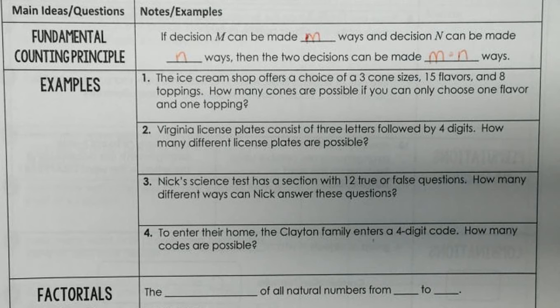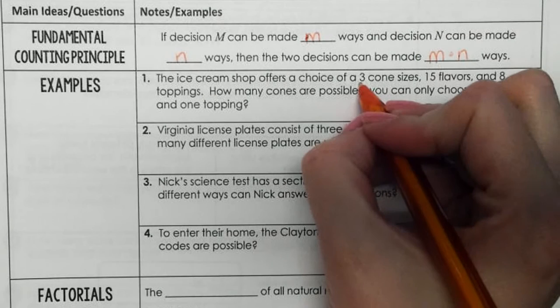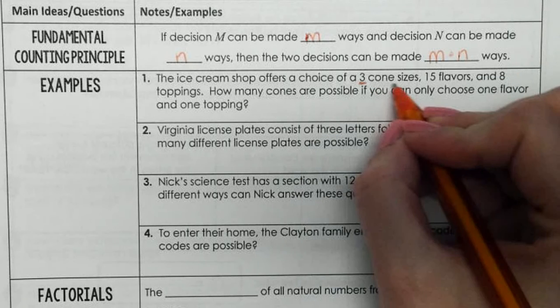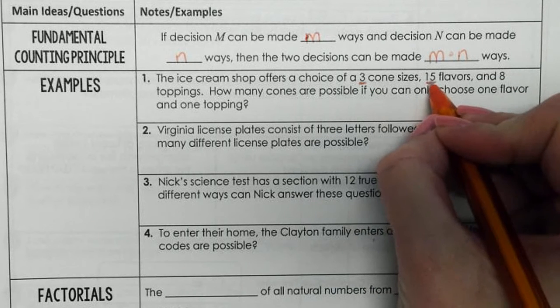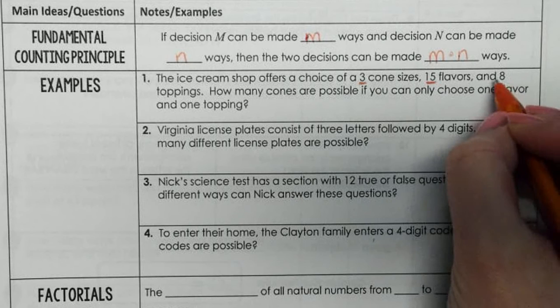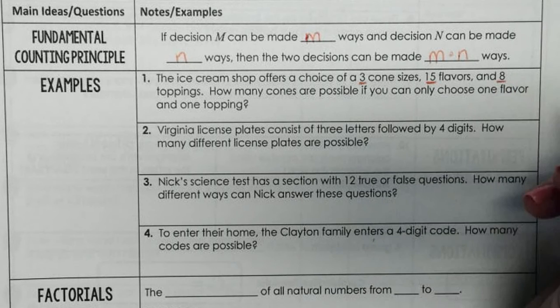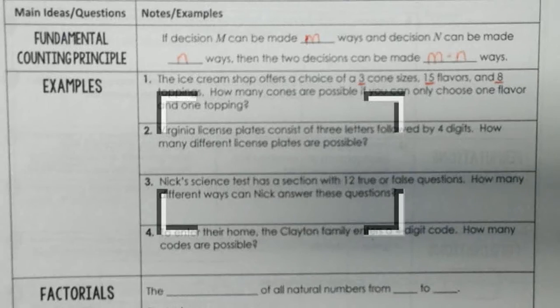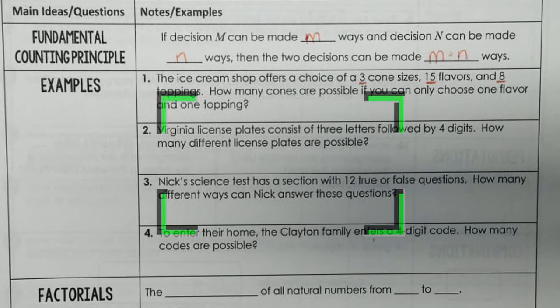So let's look at some examples of that when we actually have numbers involved. So in our example number 1, it says the ice cream shop offers a choice of 3, there's one choice, cone sizes, 15 flavors, there's another choice, and 8 toppings, that's another choice. So these are all the ways that we can create an ice cream cone. So how many cones are possible if you can only choose one flavor and one topping?